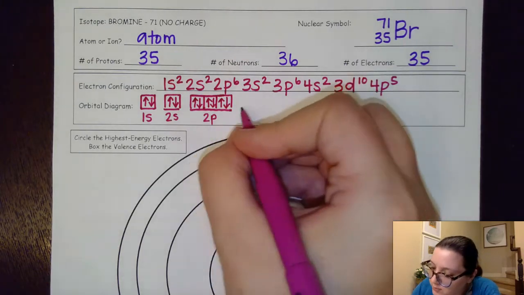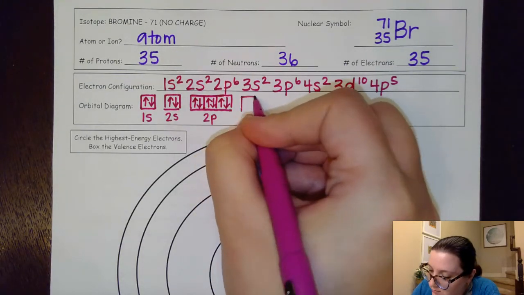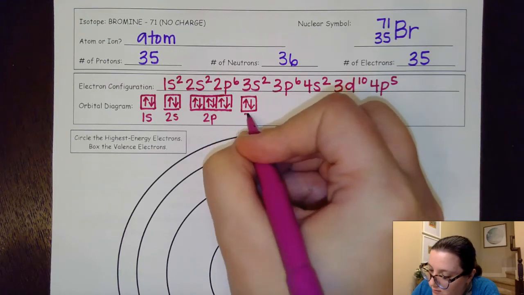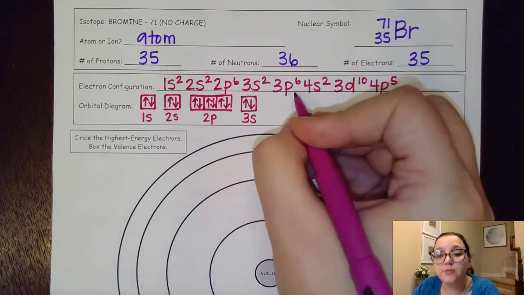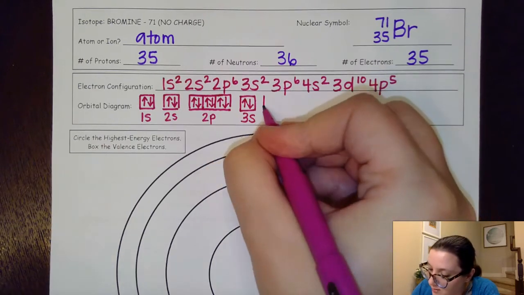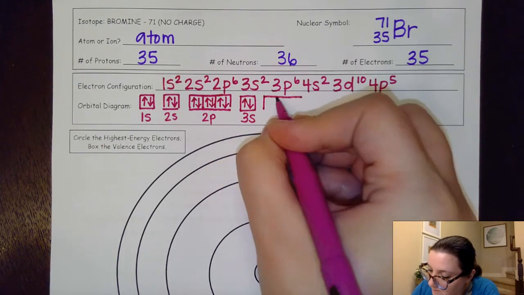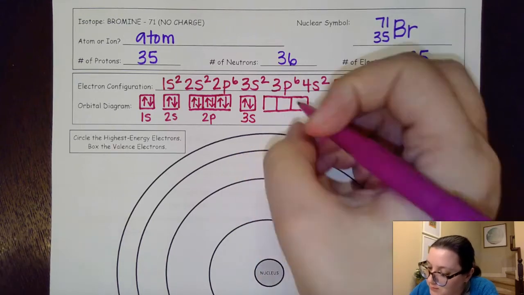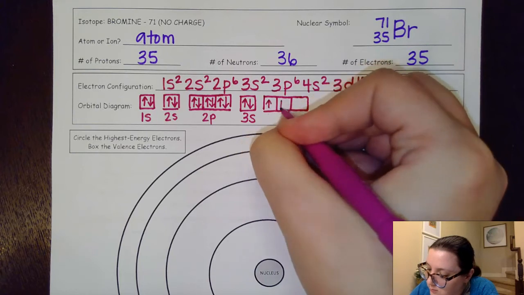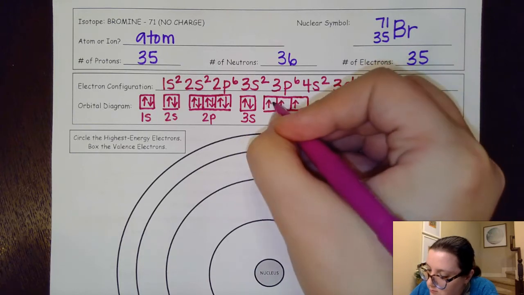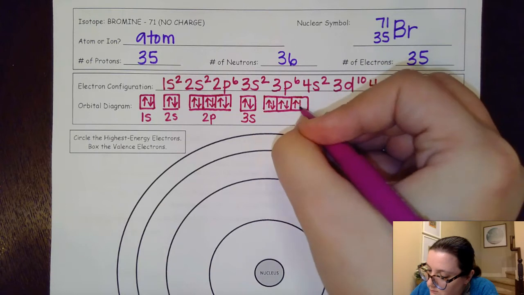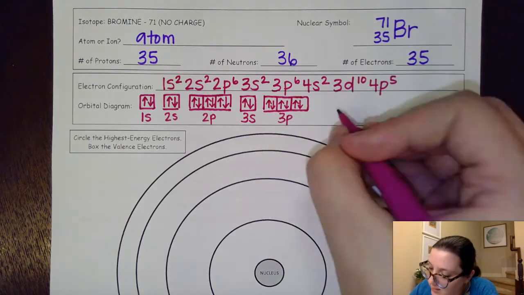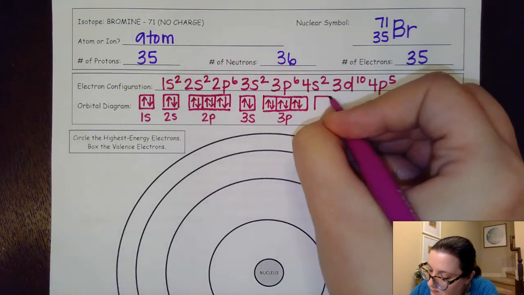So then again for 3s, for s I only draw 1 box. I'm going to put in 2 arrows, and I'm going to label that 3s here. For 3p, again, I'm going to draw 3 boxes for p. I'm going to fill that up with 6 arrows. And I'm going to label that 3p. For 4s, again, for s, I draw one box.